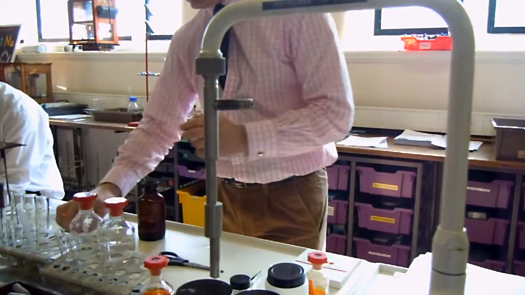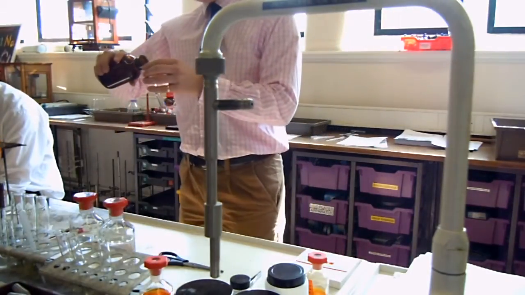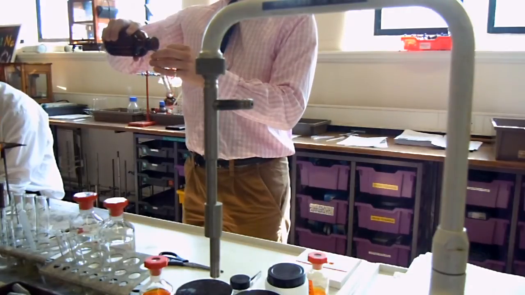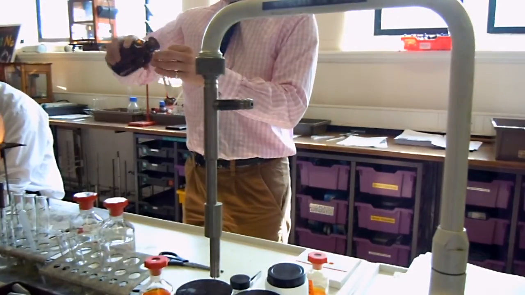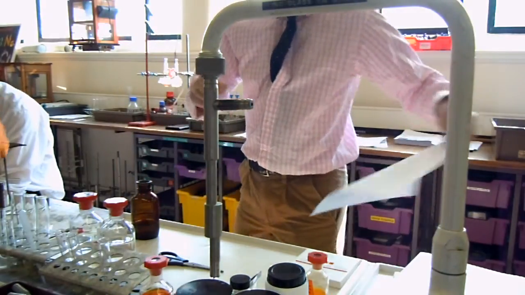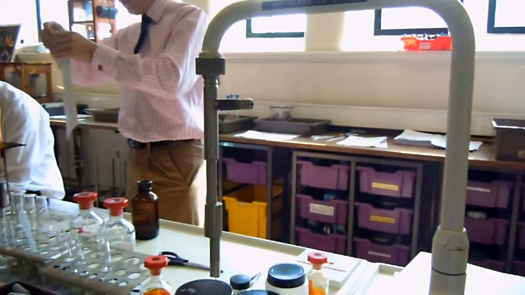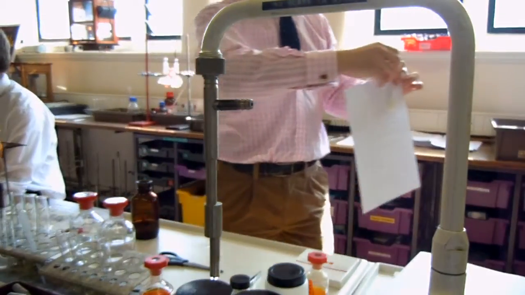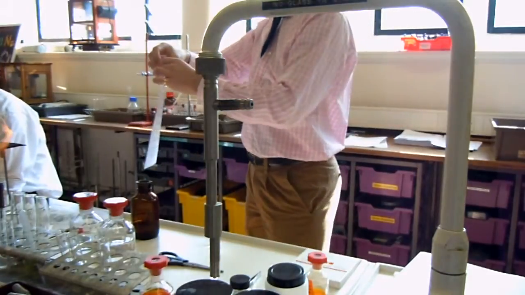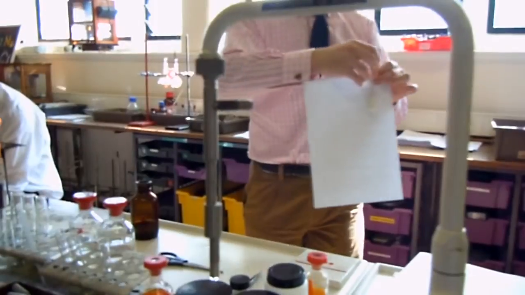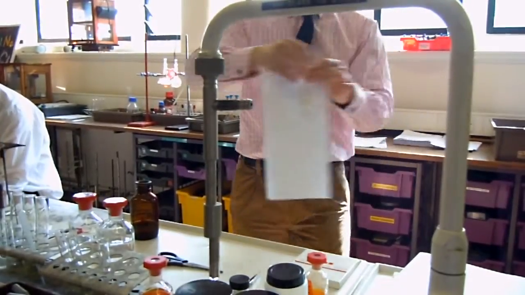If you look in your qualitative analysis notes, silver nitrate with a chloride forms a white precipitate, but with a bromide, it forms what's sometimes called an off-white precipitate. You'll see that is much yellower. If you want to call that cream coloured, that's fine, but remember, that's not yellow, nor is it white.